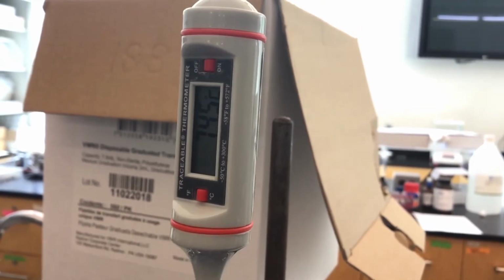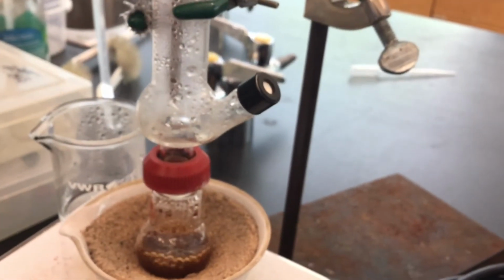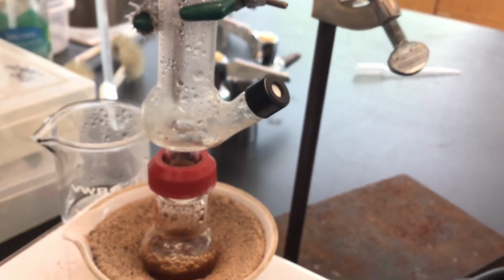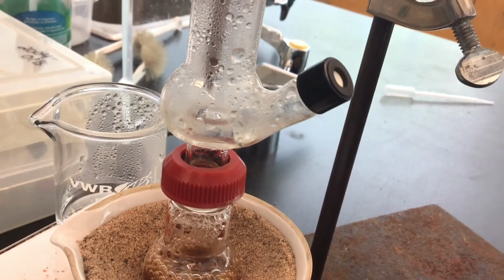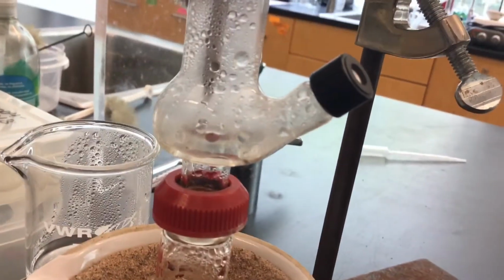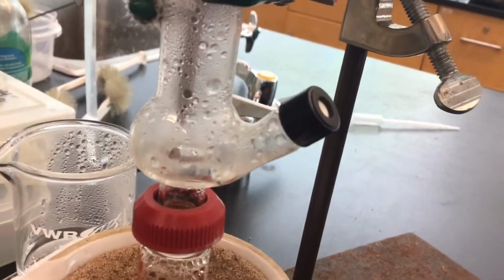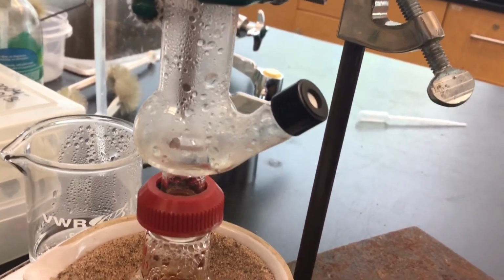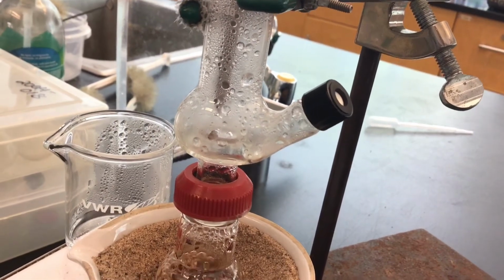And so if you look at the still head, look at where I've got the probe. You might be able to see through it. Down in here, you can actually see some of the vapors condensing on the probe itself. So that really is the true temperature of the distillate, and it's now pretty consistent.